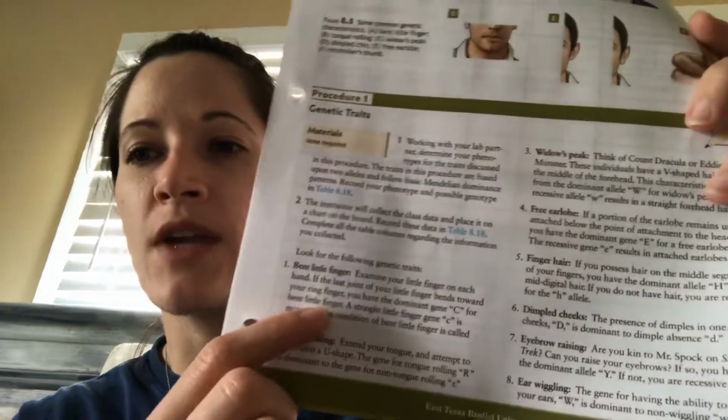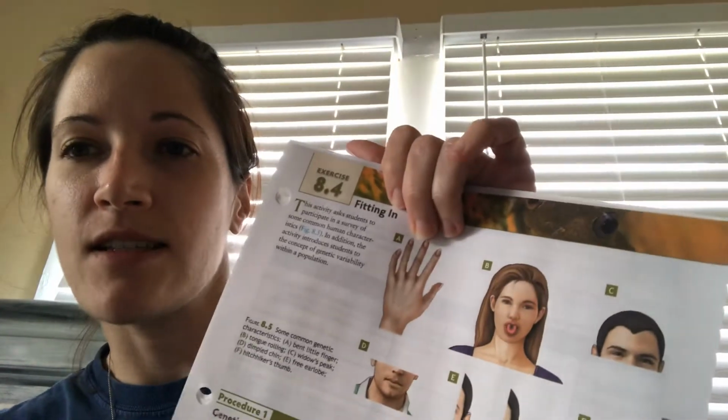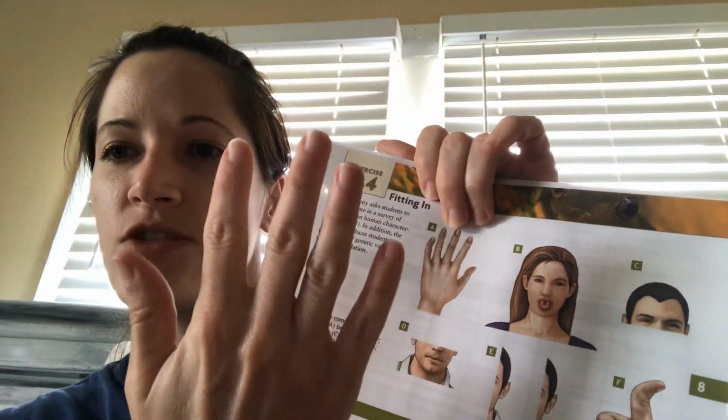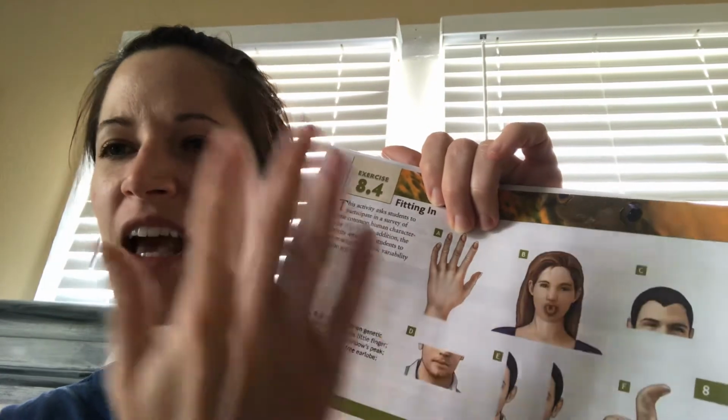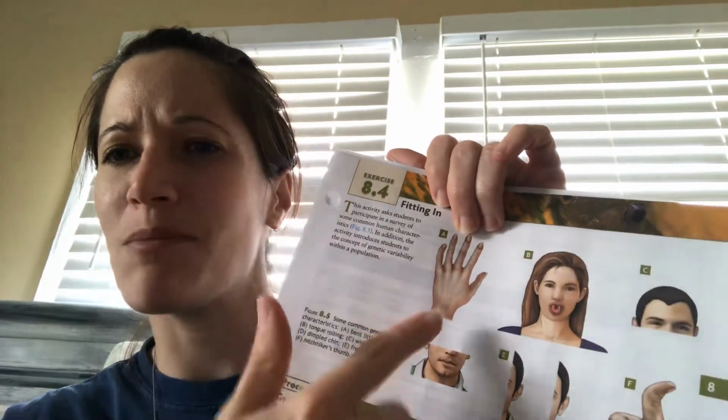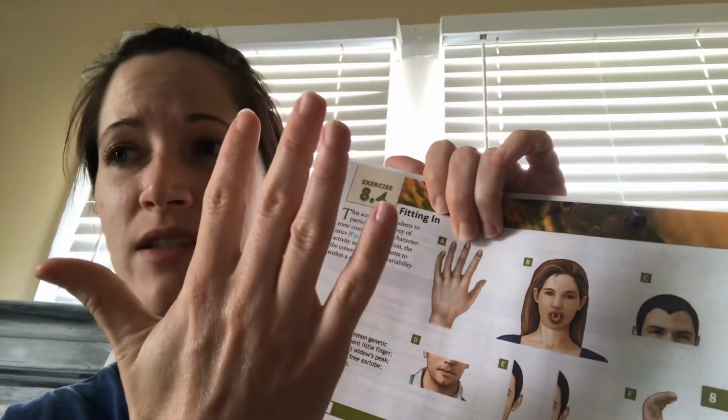for yourself. So you're going to work with your lab partner to determine the phenotypes for the traits and the procedures, and then they're based on two alleles, like everything we read. We're going to collect the class data on the board, and then you're going to share it. And so to go through them, it's going to tell you to look at this first one, the bent little finger. If you look at the image up here, it's asking you to look, does your pinky bend in? And so you can see mine's a little bent, but it's not like that. So this would not be bent. Just because it's a little curved doesn't mean it's bent.